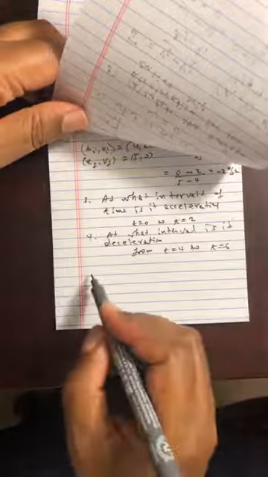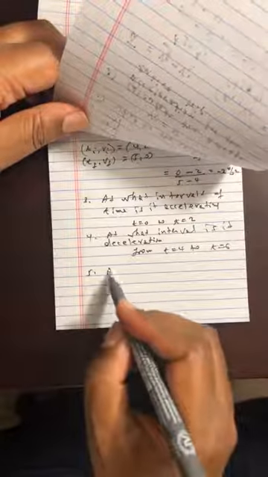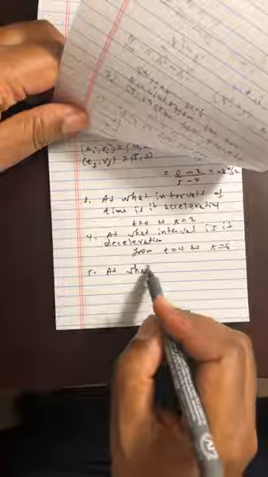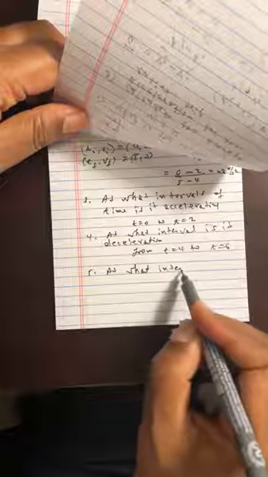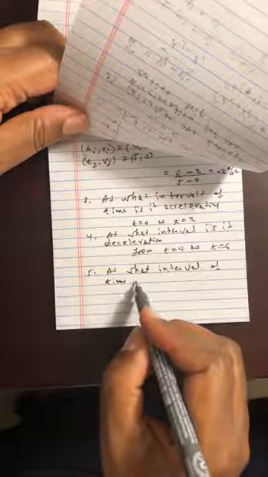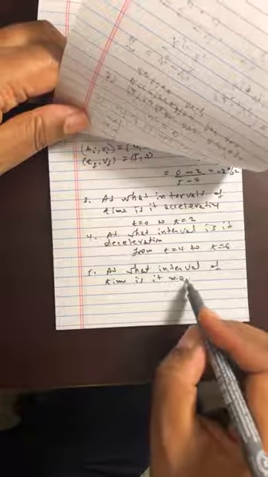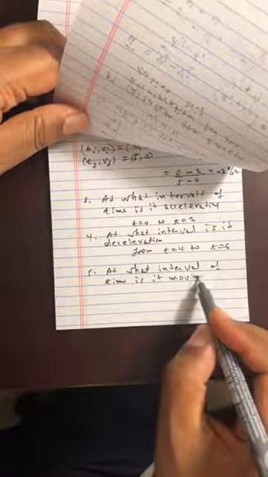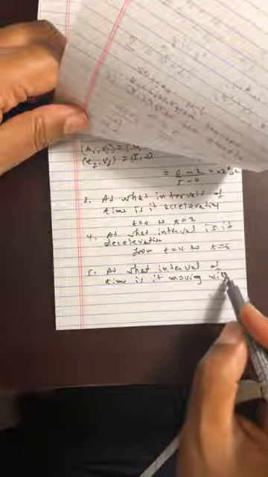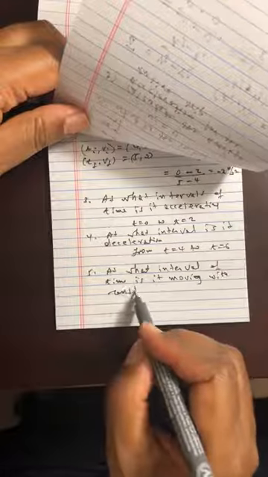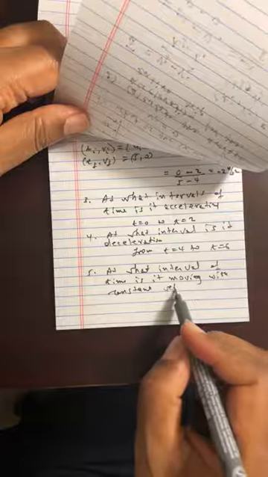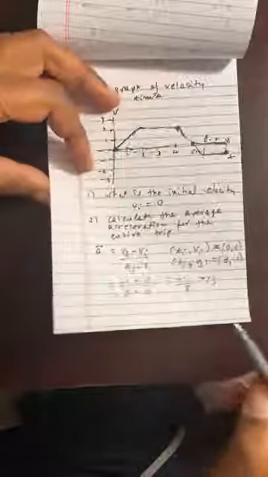And at what interval of time is it not accelerating, or is it moving with a constant velocity, or with acceleration 0? Okay, you see this is a velocity axis, so it's constant over here and over here.